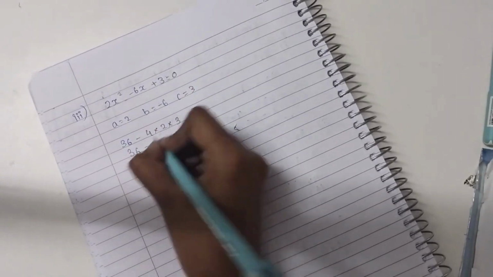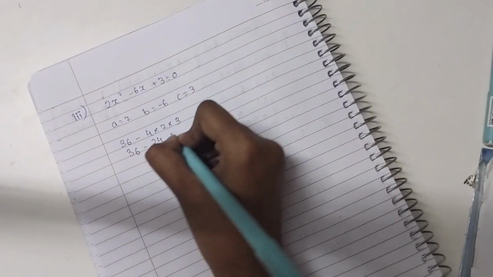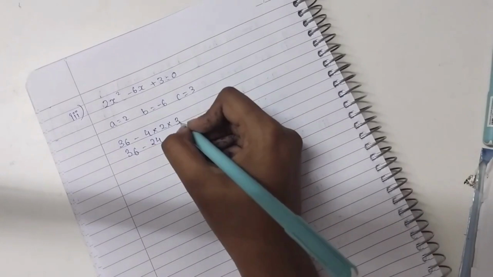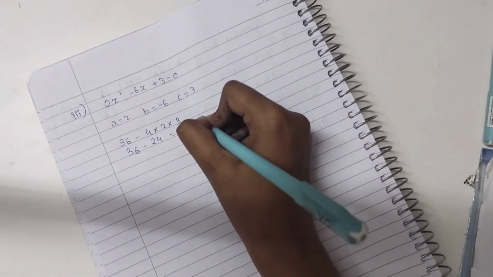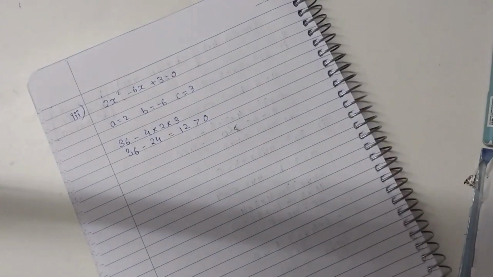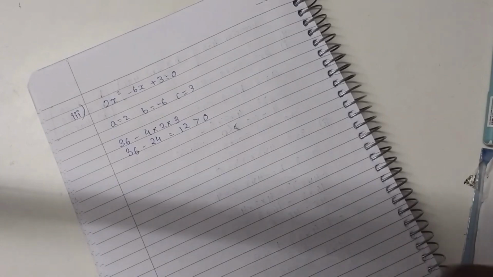So 36 minus 4 2s are 8, and 8 3s are 24, which is equal to 12. Since 12 is greater than 0, we can say that this quadratic equation has two distinct roots.